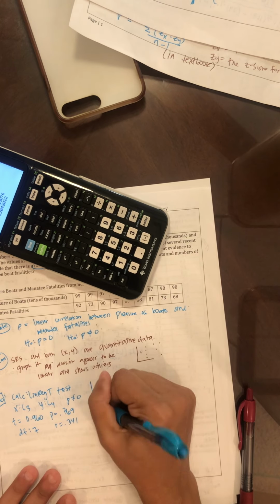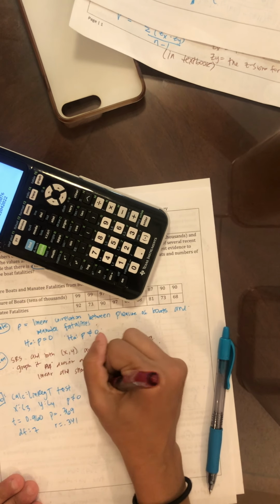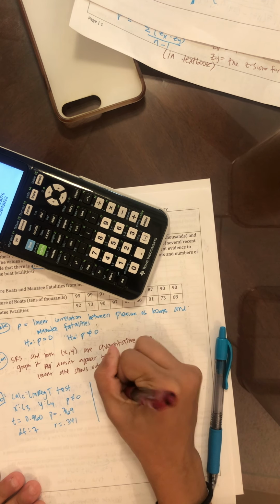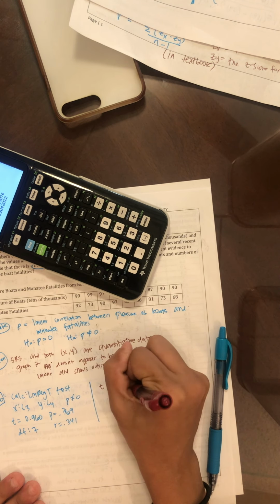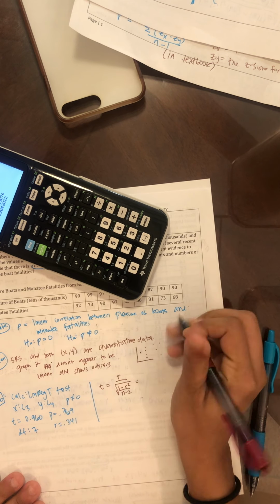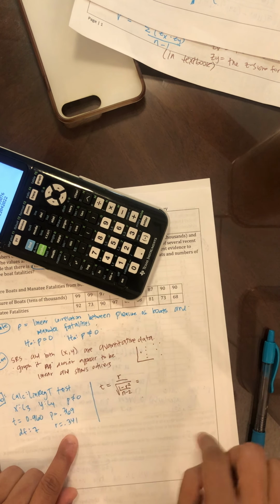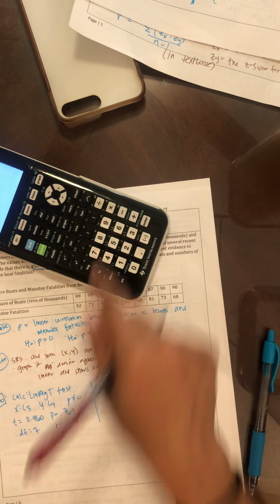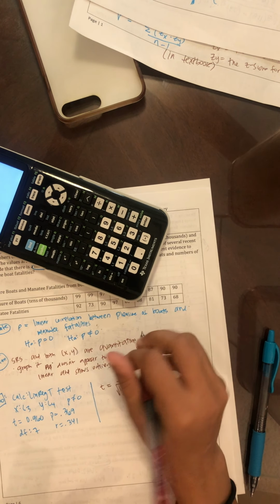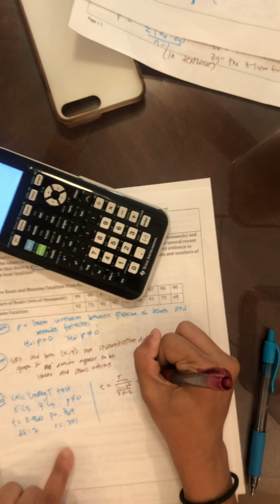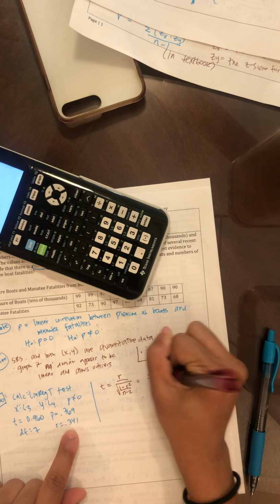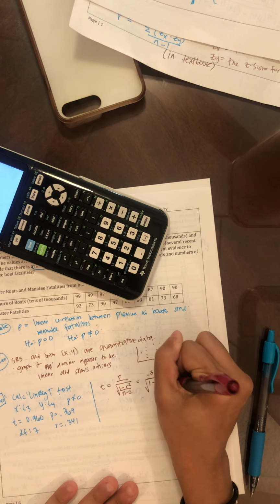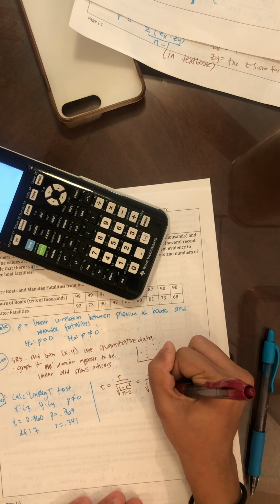If I'm doing this by hand, I have my T value. I can write out the formula: R over the square root of 1 minus R squared over N minus 2. For your R value, you would have to do stat, calc, linear reg to find your R. I already did it because I used the calculator. So I'm going to use 0.341 over the square root of 1 minus 0.341 squared over N minus 2.